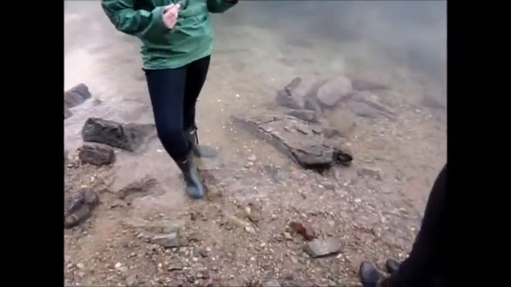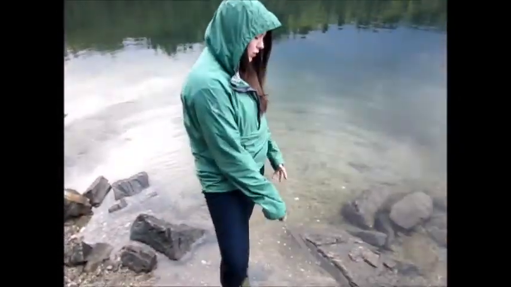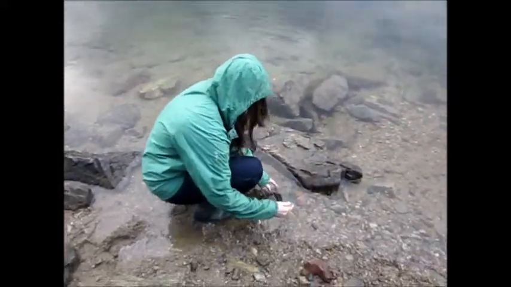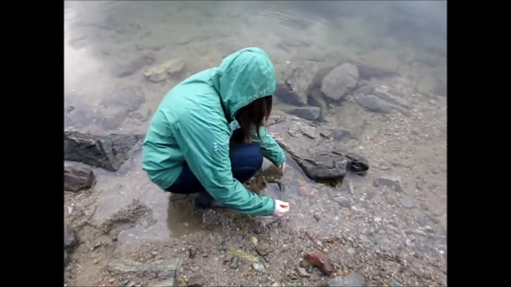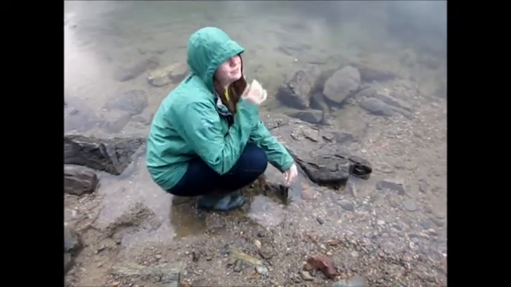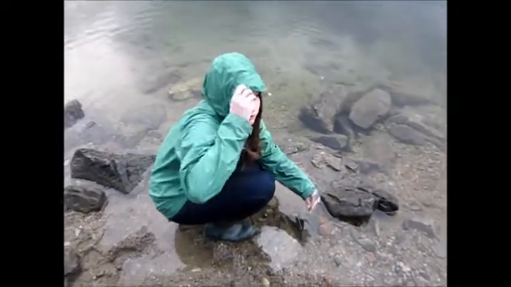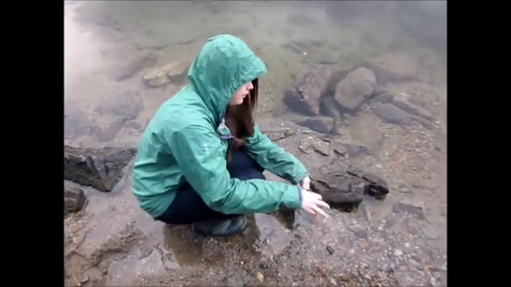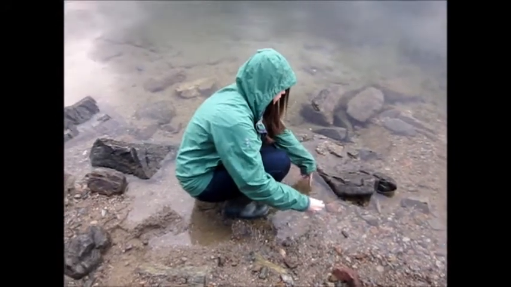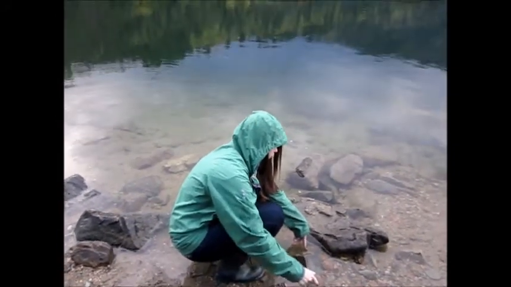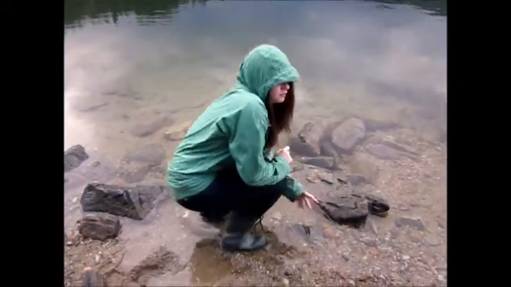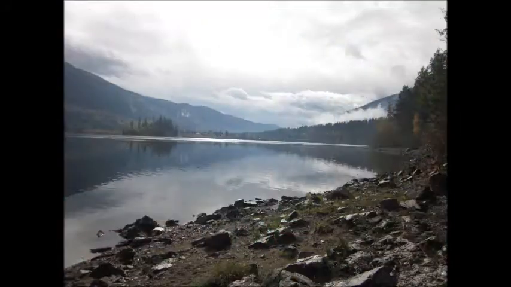Yes, now measure a rock that's embedded in the water. Like this one right here? That one's perfect. About 5 inches. 4.5, 5 inches. Okay. Like that, is that the whole width or what's embedded? The whole width. Okay, now measure the embedded part. 3 inches. Okay, beautiful.